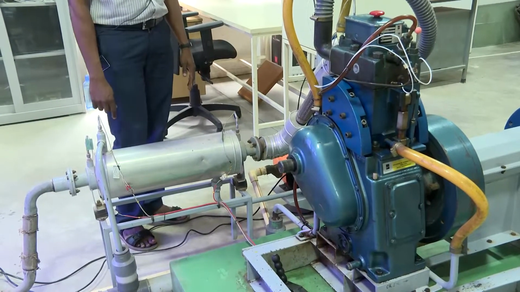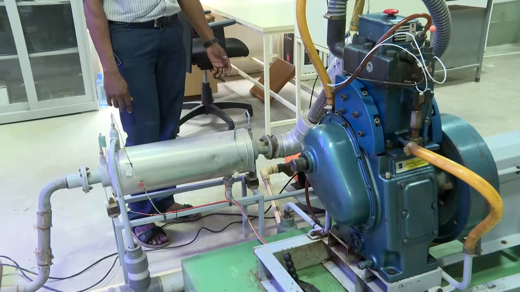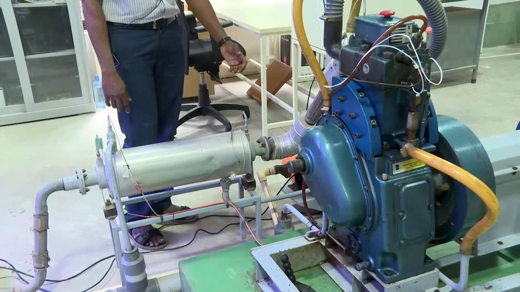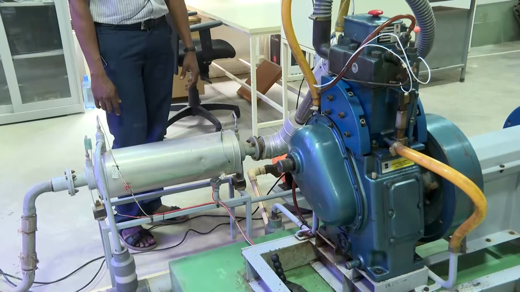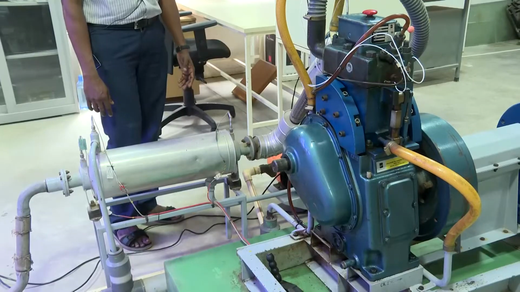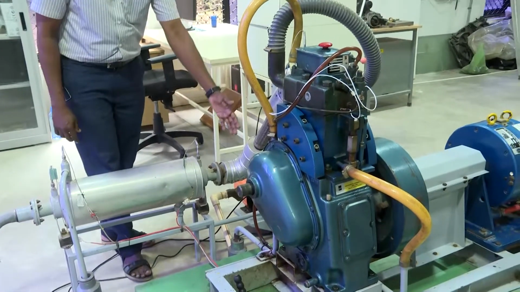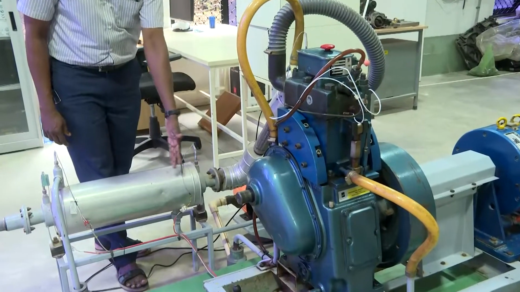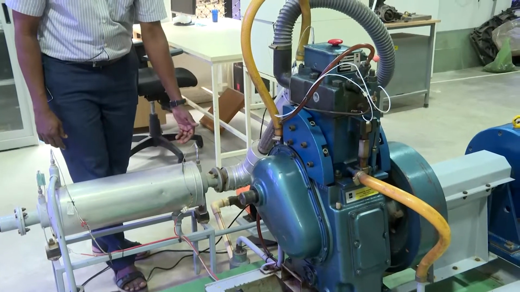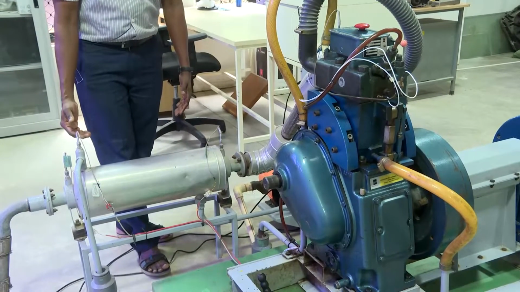It is a simple heat exchanger which has 2 shells. Through the inner shell, the exhaust gases pass. In the outer shell, we circulate the cooling water. So, on the inner tube, as the exhaust gas passes, we supply fresh water on the outer shell, so the exhaust gases cool down.